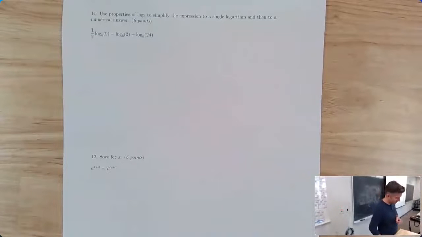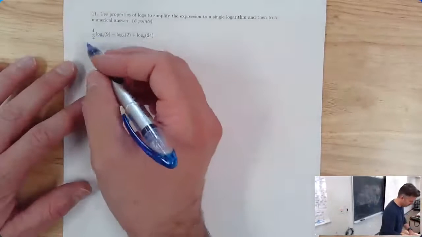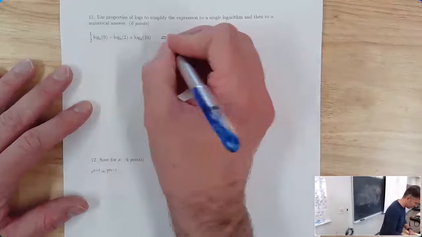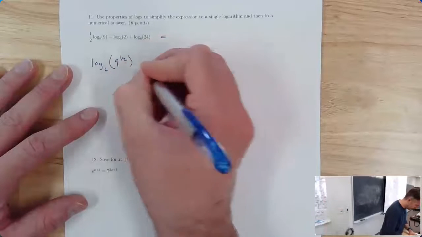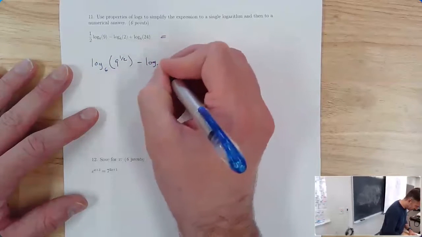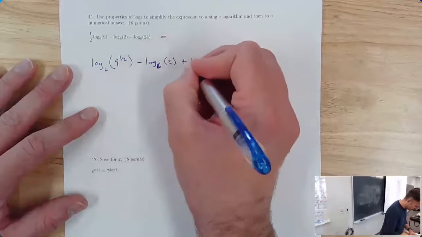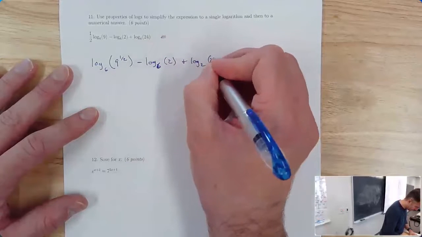Use the properties of logarithms, so you can see that. Use properties of logs to simplify the expression to a single logarithm and then to a numerical answer, meaning using the power rule, the addition rule, the subtraction rule, sorry, not the power rule, the multiplication rule, the quotient rule. So before you can start simplifying this logarithm, we really need to bring any powers up into the logarithm. So I'm going to rewrite this as the log base 6 of 9 to the 1/2 power minus the log base 6 of 2 plus the log base 6 of 24.